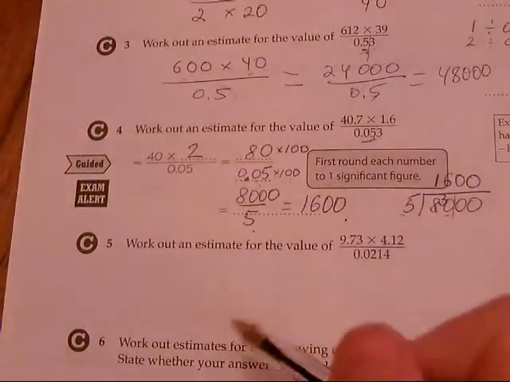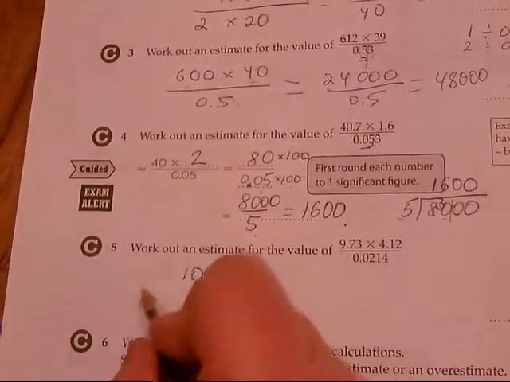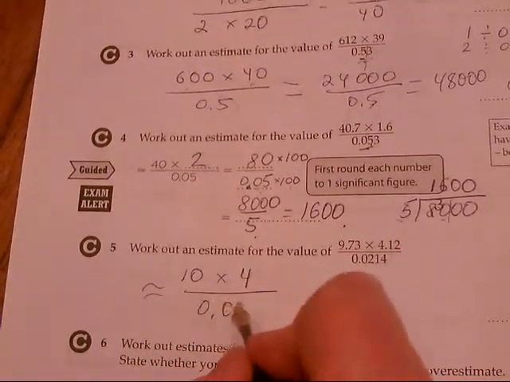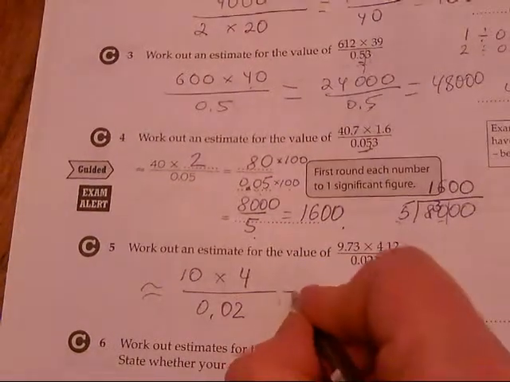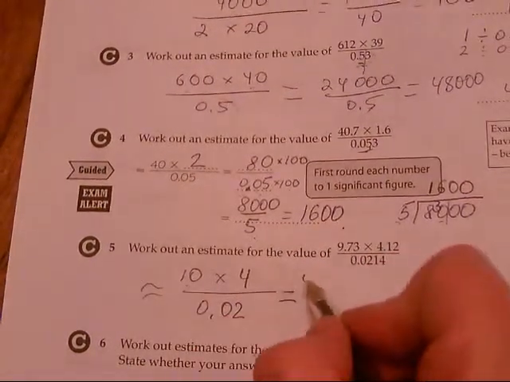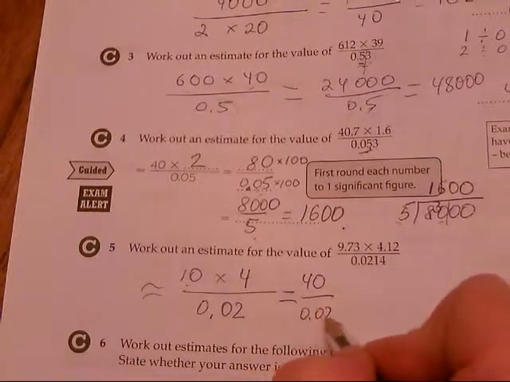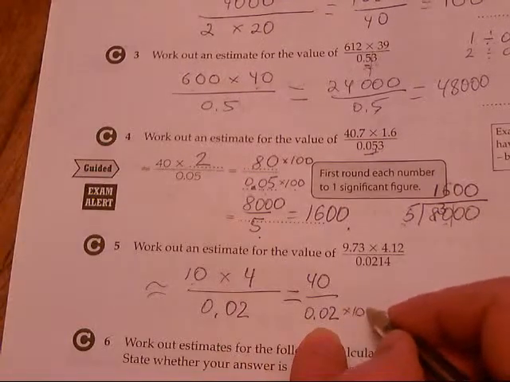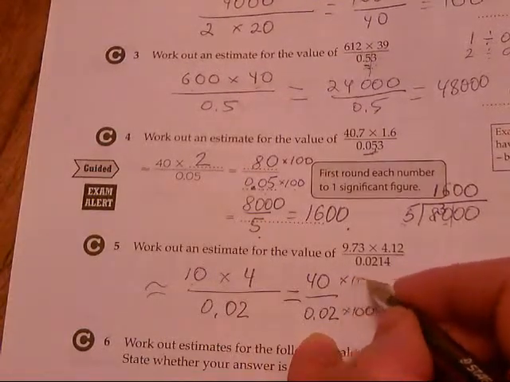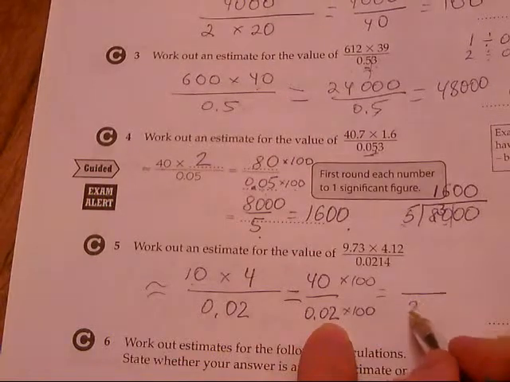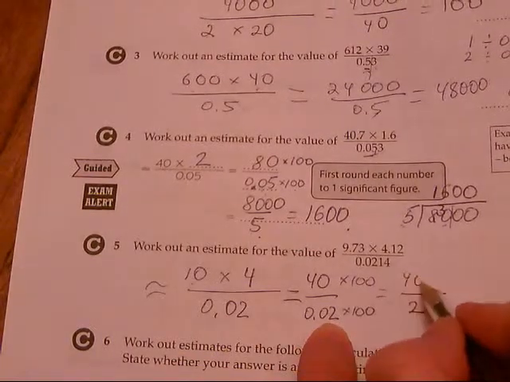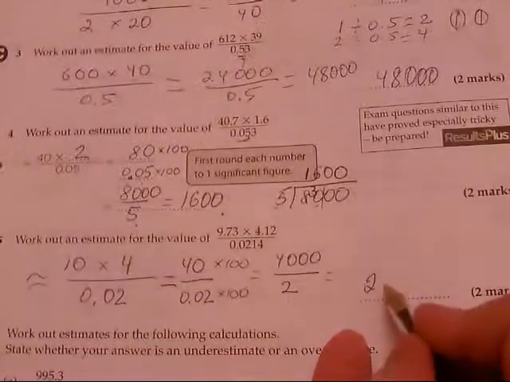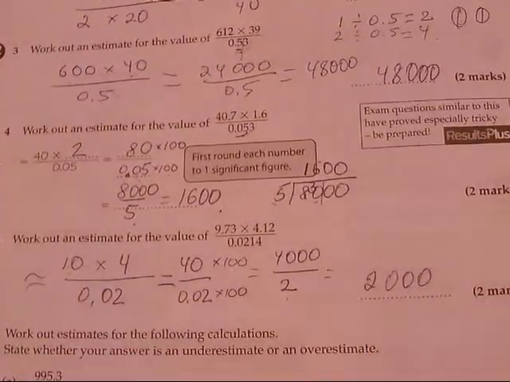Okay, let's do one more question. Again, rounding every number to one significant figure. Here we have 10, 4, 0.02. Now we have 10 times 4 is 40, divided by 0.02. We don't like to divide by decimal numbers, so we'll multiply by 100. That will give us 2 at the bottom, and here we'll have 4,000. 4,000 divided by 2 is clearly 2,000, which is our answer.